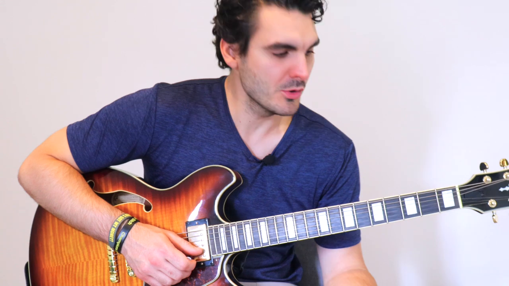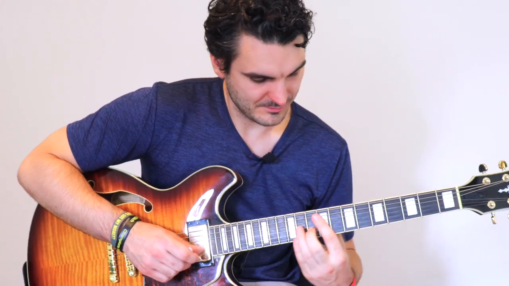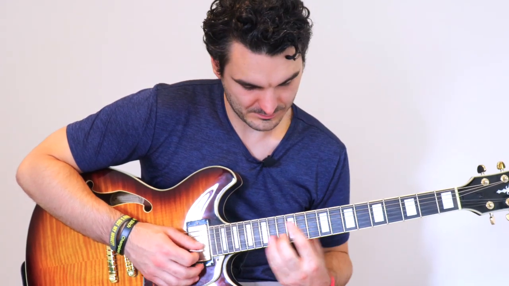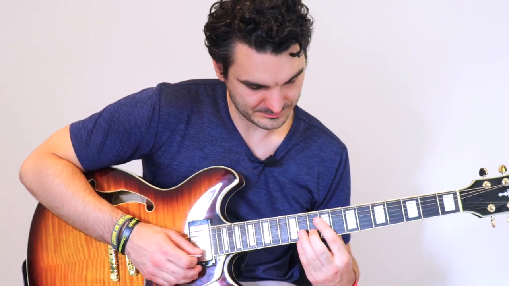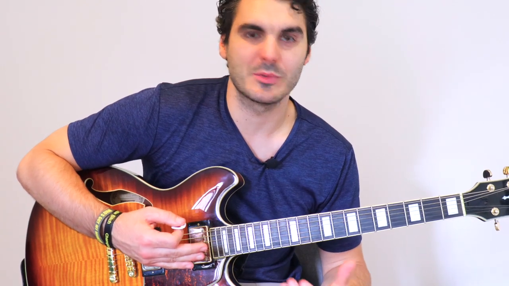There are relative modes, so if I say this is C major, that's relative to D Dorian, E Phrygian, and so on and so forth. They're all the same scale, they're all the same parent mode. They're just different orders of the same sequence of notes.